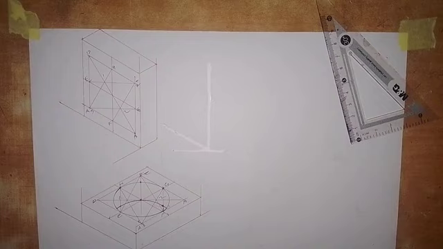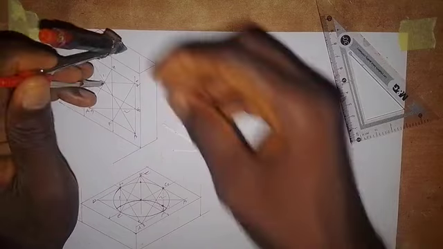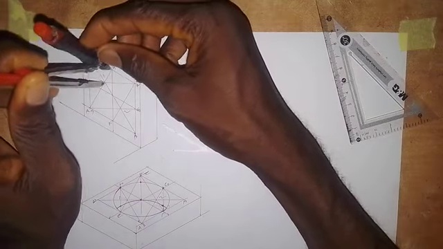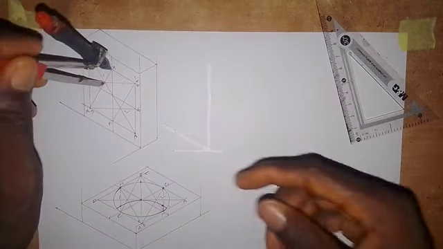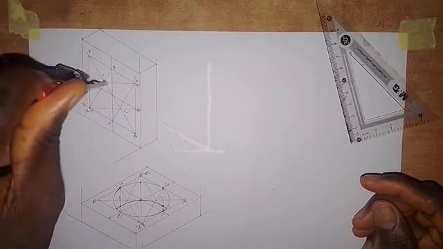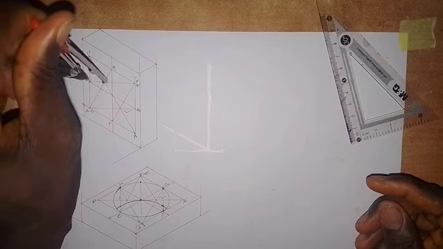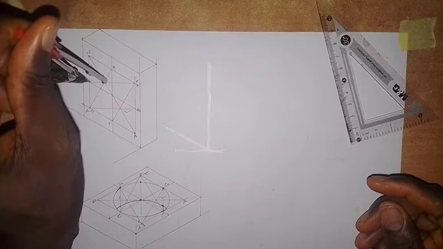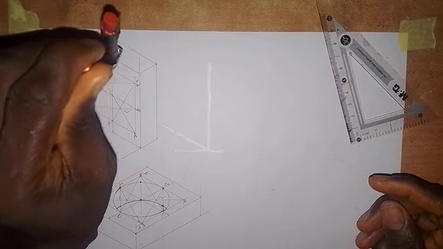Now the next thing we are going to do is take the compass. Put the pinpoint at center 1 here, and extend it to H. We want to draw an isometric circle first, as we have done here. So we check here, and this is it. We draw this arc from here, just take it easy, so it goes like this to point H.